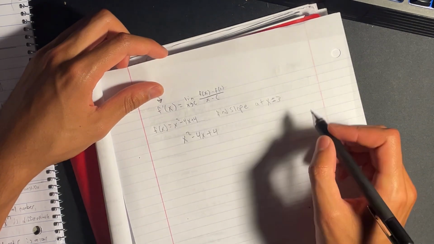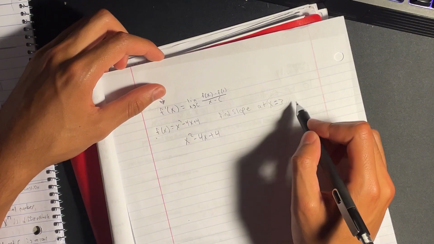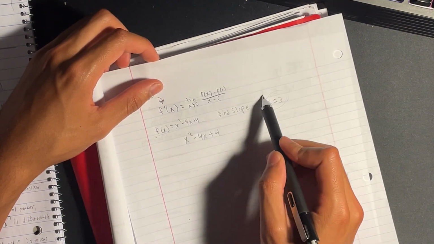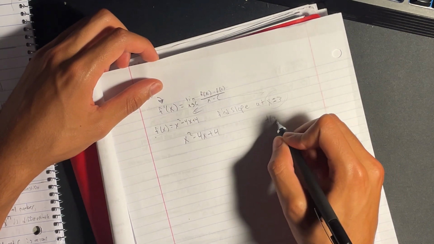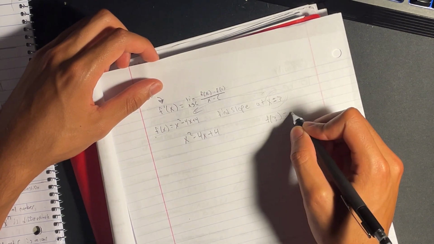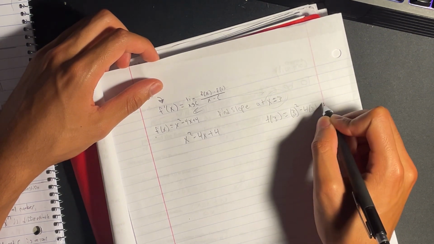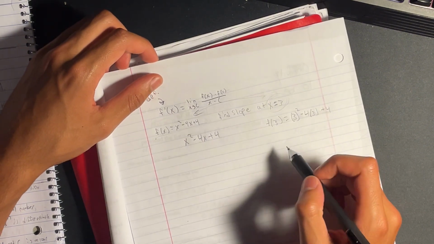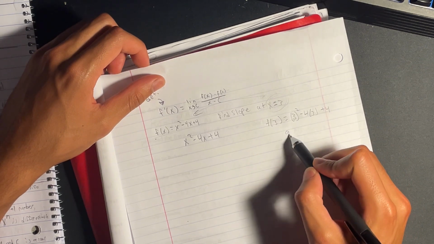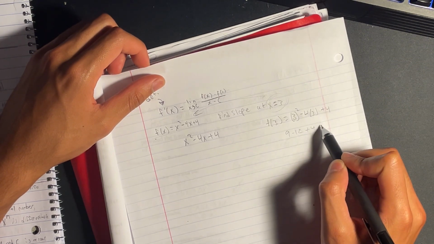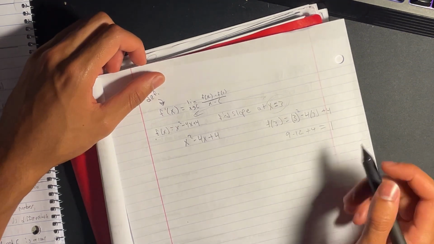For this, we have to go to the side here and plug in 3, because this is our c, to find f of c. So f of 3 equals 3 squared minus 4 times 3 plus 4. This will give us 9 minus 12 plus 4. It's negative 3, plus 4. All right, it'll give us 1.